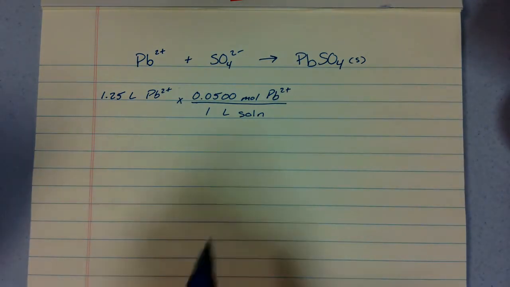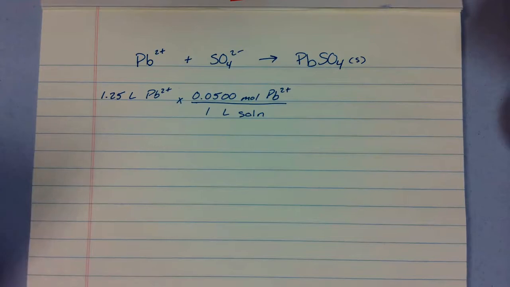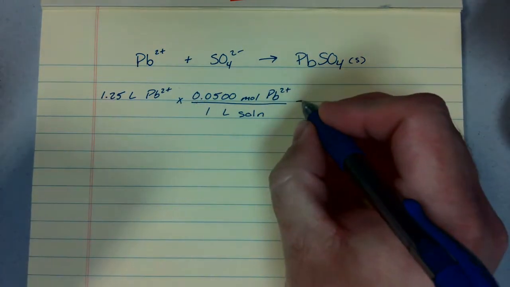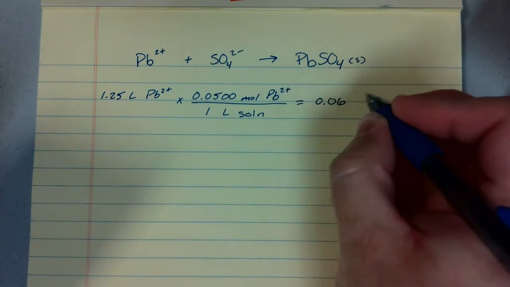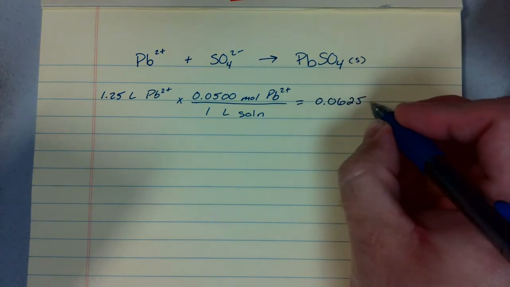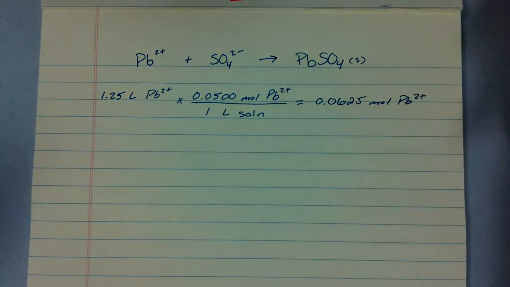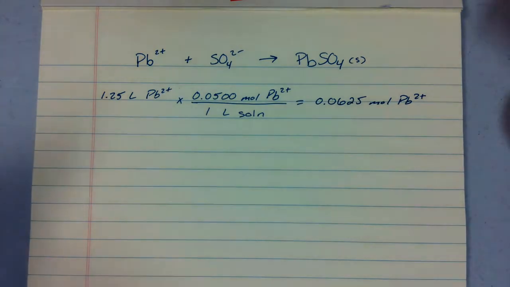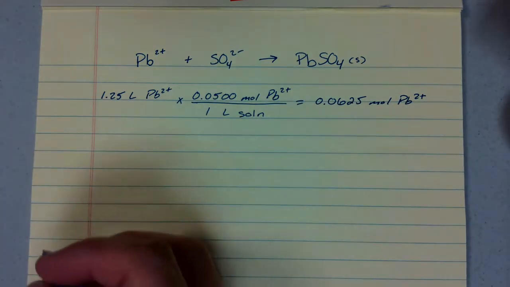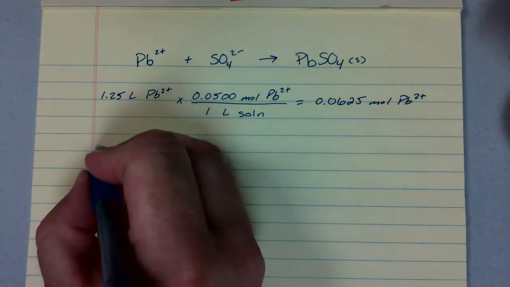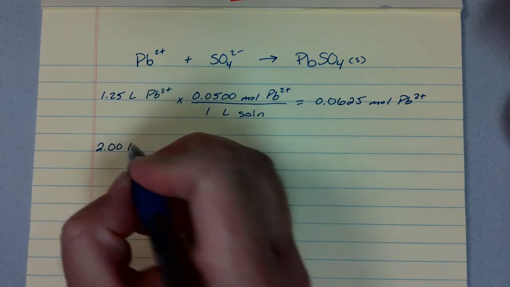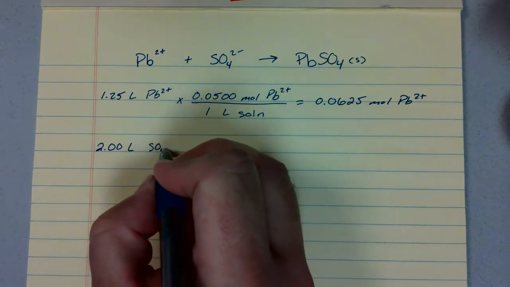So if we got 1.25 liters times 0.05 moles per liter, we're going to have 0.0625 moles of lead ions present in this solution before any reaction takes place. All right, we got 2 liters of the other solution, which has the sulfate in it.